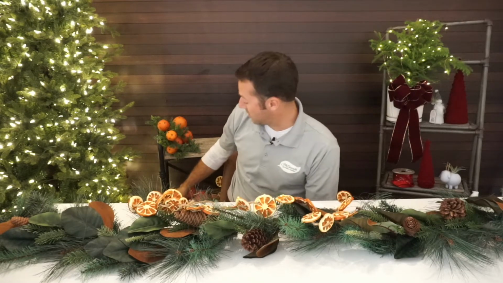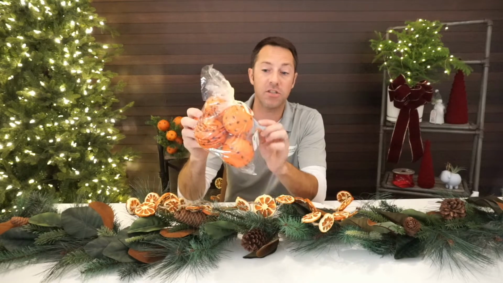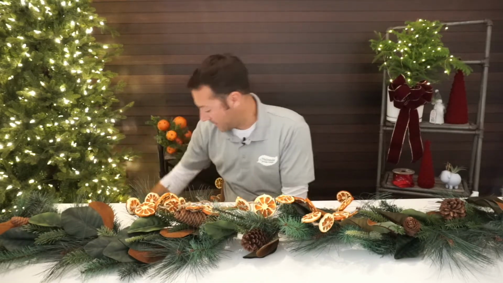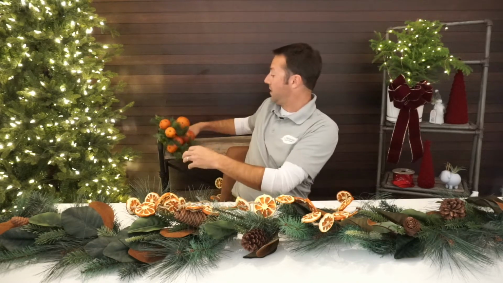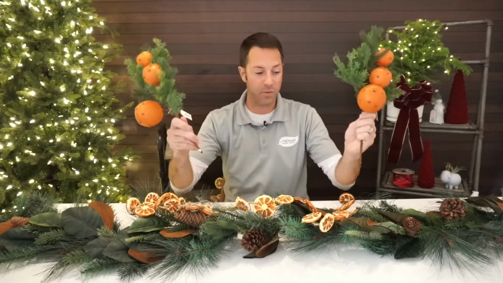I've got a bag of artificial or lifelike oranges with cloves in them, so we could use those. I've got these really nice picks, which have orange and a little bit of pine in them. So this is the orange and cloves with some pine in them, so we could use those.